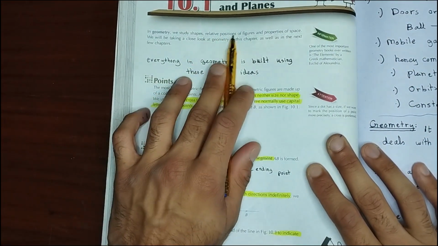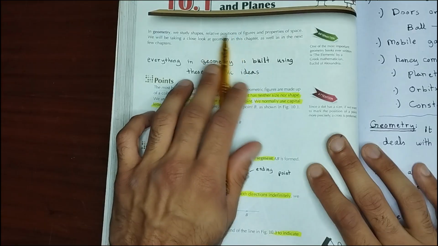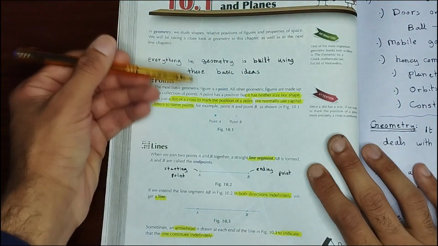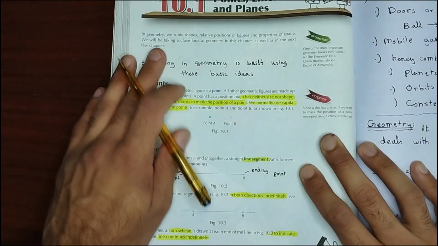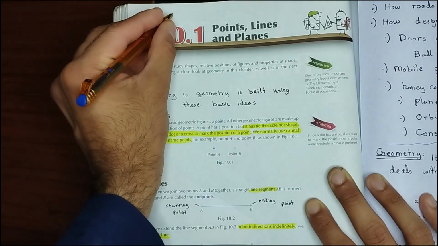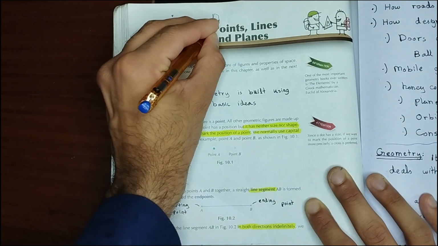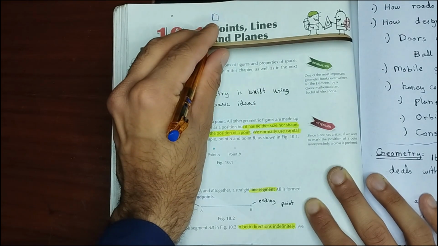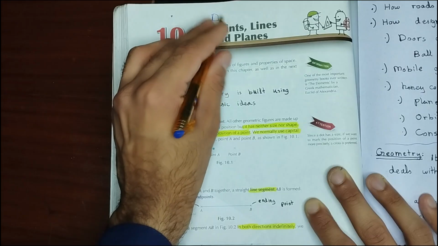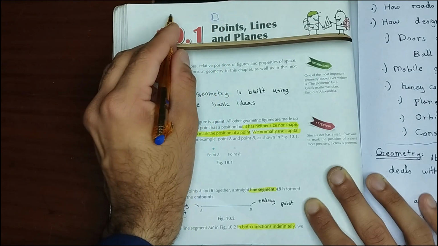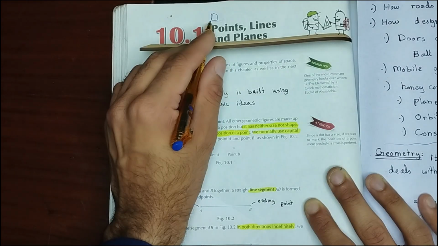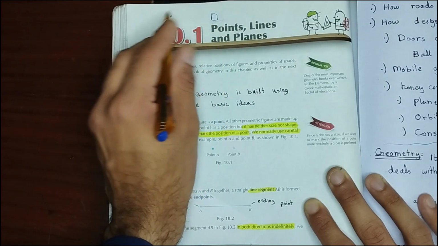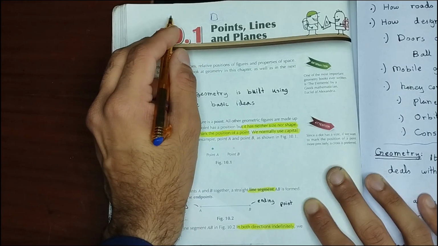Relative position of figures. Relative positioning of a figure means, for example, I have this point, right? And I'm talking about this random shape. If I describe the position of this shape with respect to this point, then I'm talking about its relative position. Its relative position means its position relative to this dot.